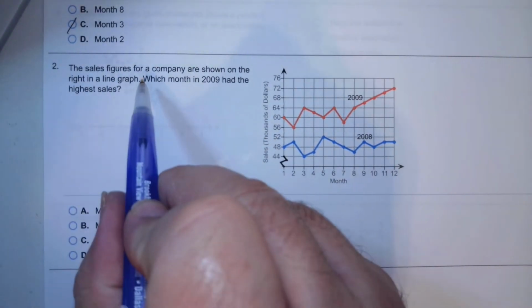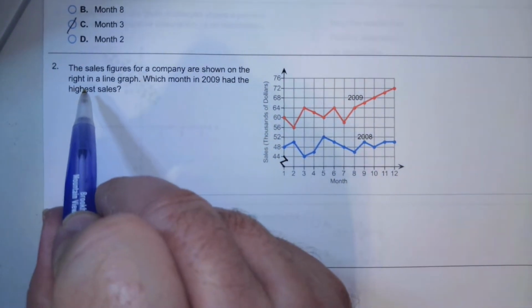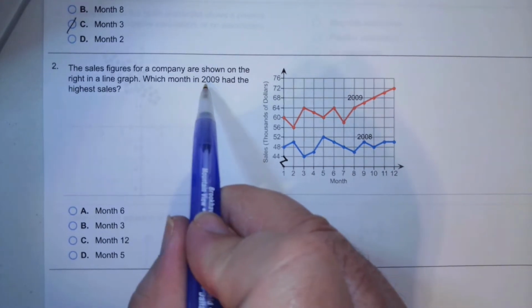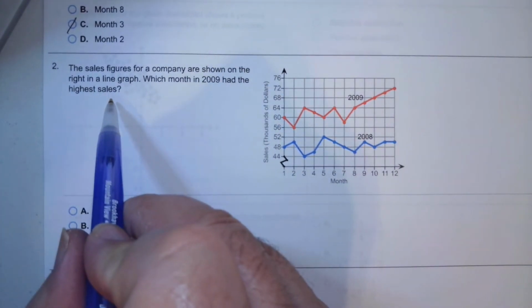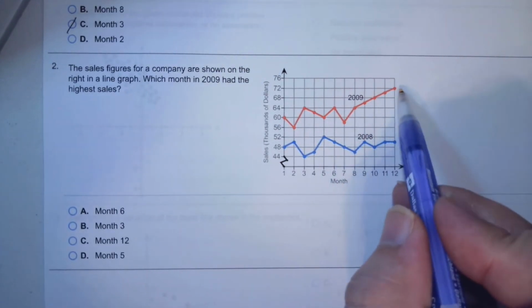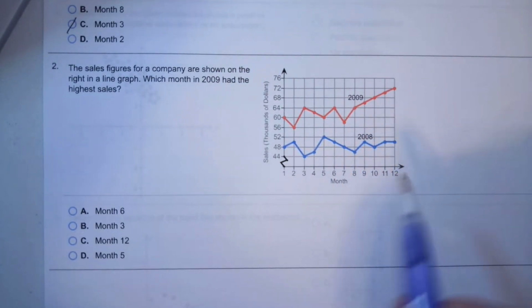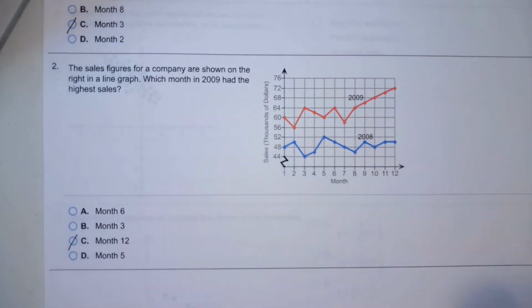Number 2, the sales figures for a company are shown on the right in a line graph. Which month in 2009, that's the red graph, had the highest sales? Well, look for the highest sales. It's on month 12. Also C.